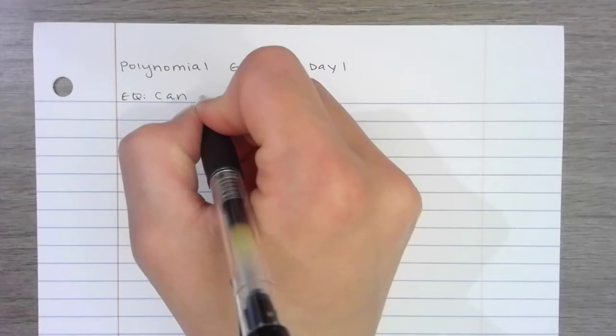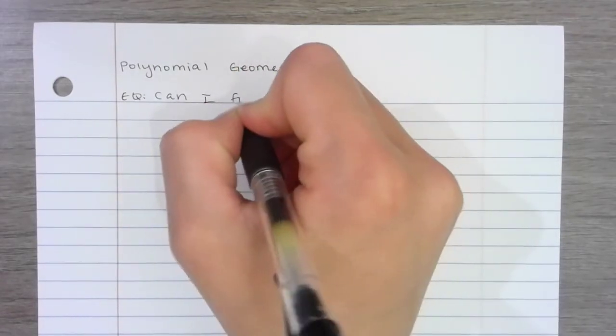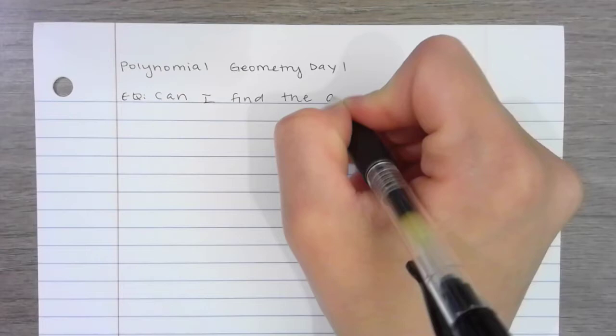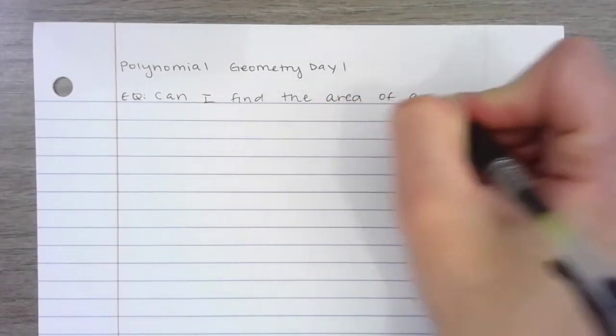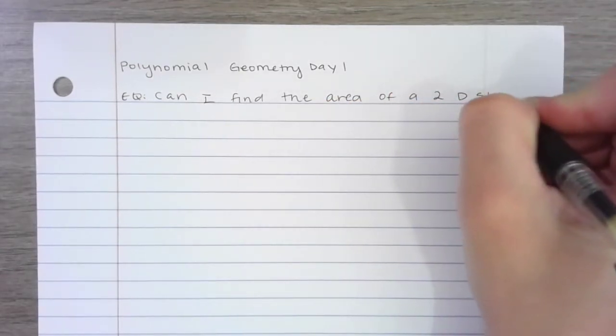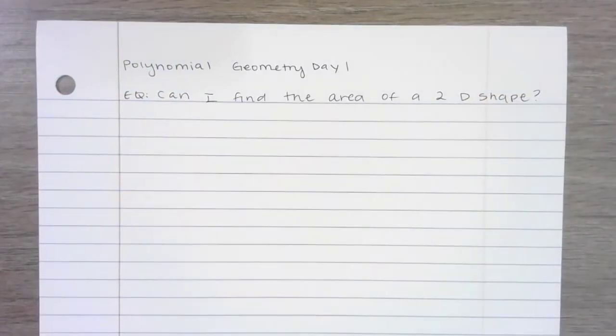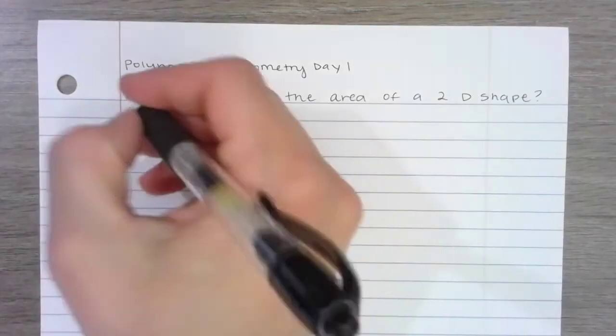So our essential question should look familiar. Can I find the area of a 2D shape, of a two-dimensional shape? So not only should that essential question look very familiar, but I just have two tiny mini examples for you, and these should also look familiar. This is stuff that we've looked at in the past. Even in chapter 1 there was like a little tiny question that looked like this. Now we're just gonna use some more recent chapter 9 stuff with this 2D shape. So we're just kind of bridging this gap here.